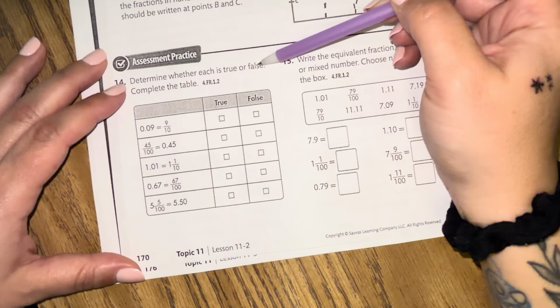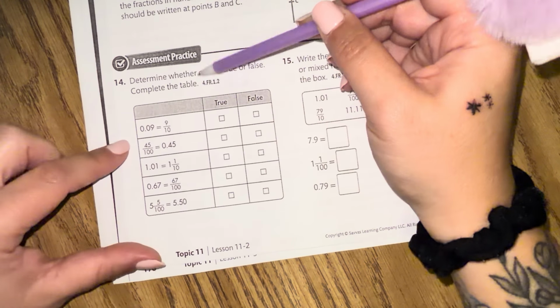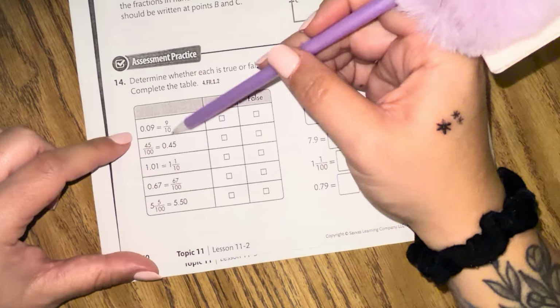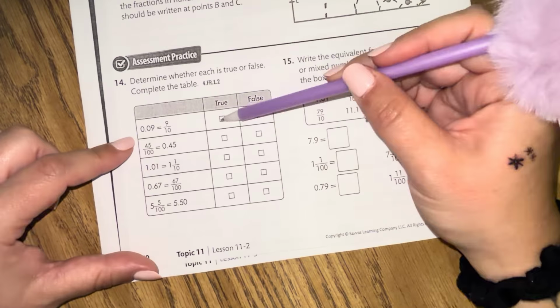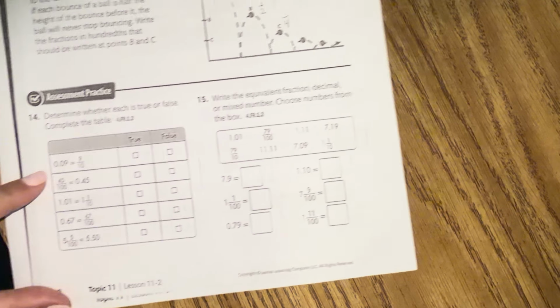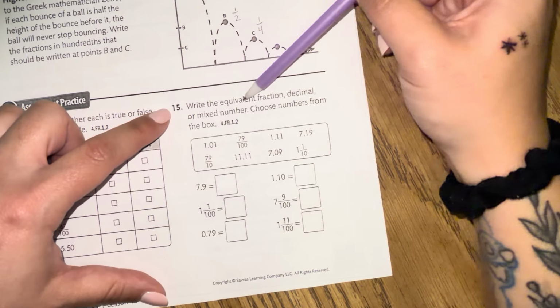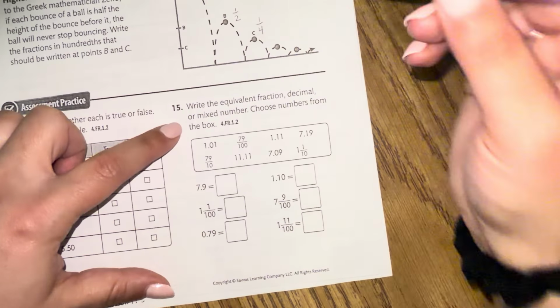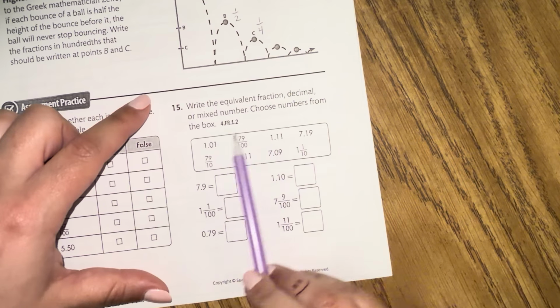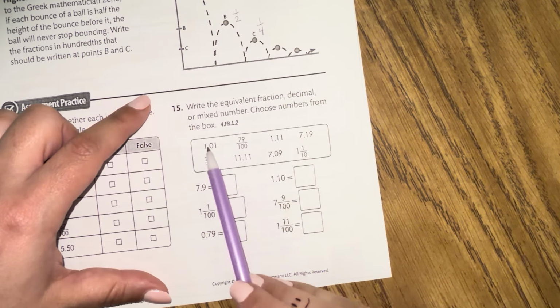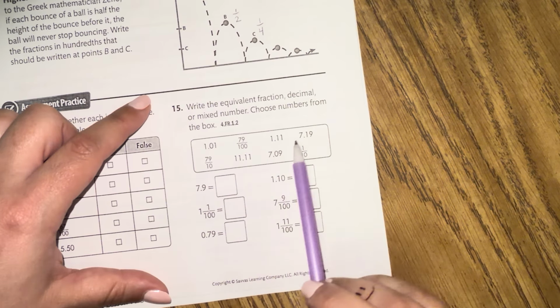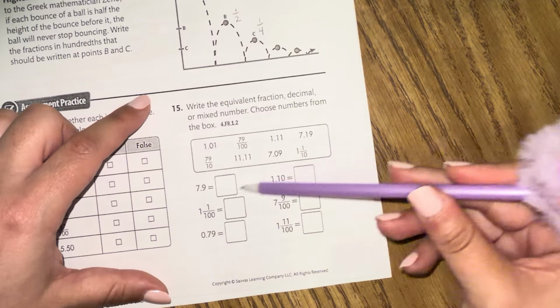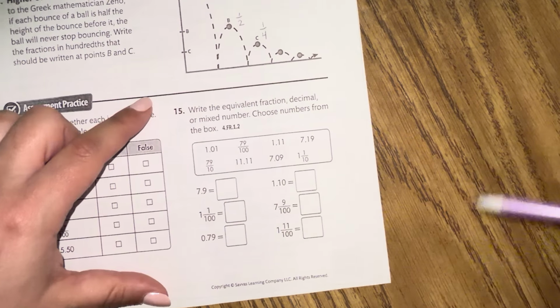Determine whether each is true or false. Complete the table. So here you need to take a look at your fractions and your decimals and see if they are equal, then true. If not, false. Number 15, write the equivalent fraction, decimal, or mixed number. Choose numbers from the box. So you need to choose numbers from this box to complete them. There are 1, 2, 3, 4, 5, 6, 7, 8, and there's only 6 boxes. So there are 2 that you won't use. Good luck.